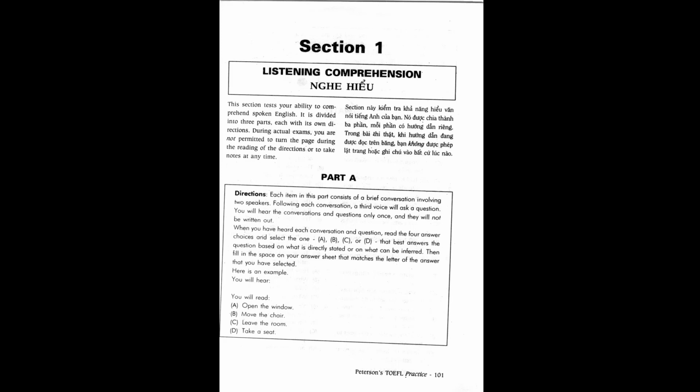When you have heard each conversation and question, read the 4 answer choices and select the one, A, B, C, or D, that best answers the question based on what is directly stated or on what can be inferred. Then, fill in the space on your answer sheet that matches the letter of the answer that you have selected.